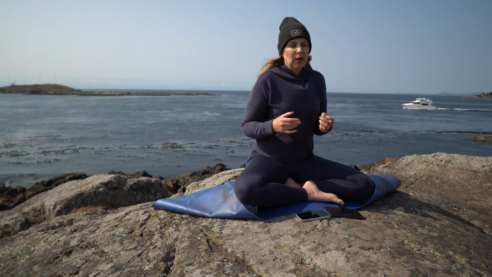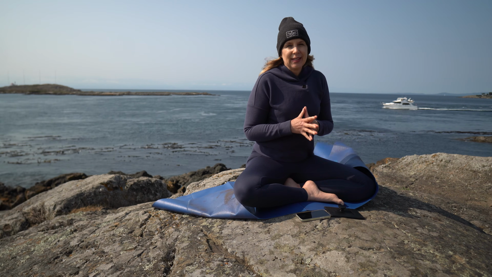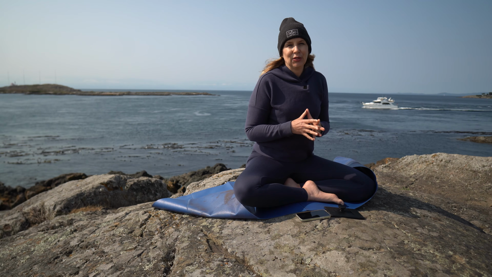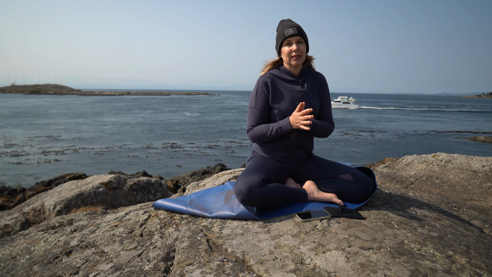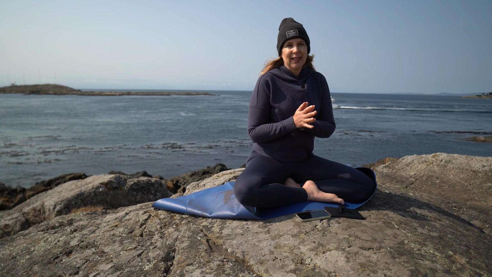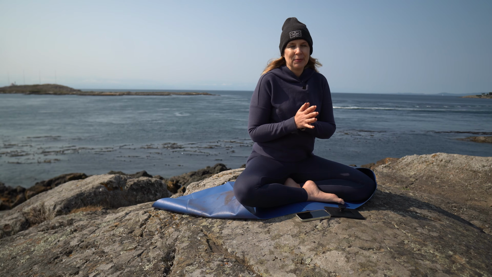So you can gradually allow your breath to deepen. You can wiggle and stretch out. Slowly make your way up to a seated position.